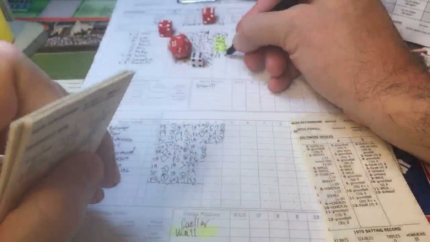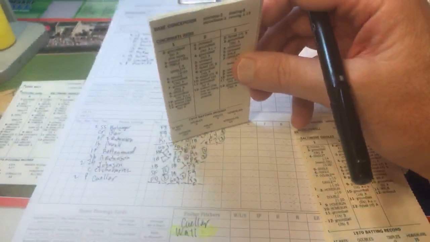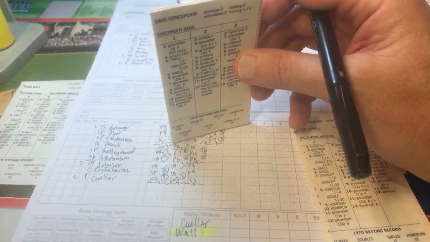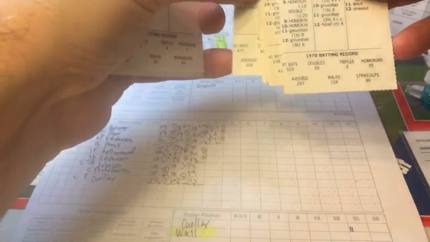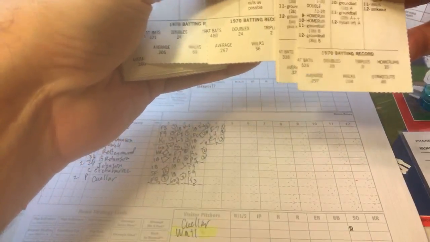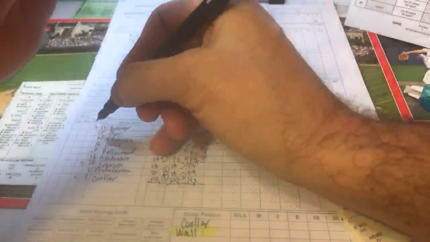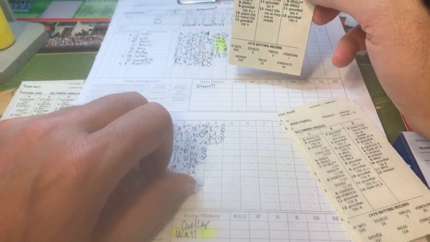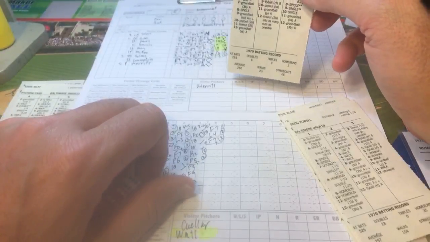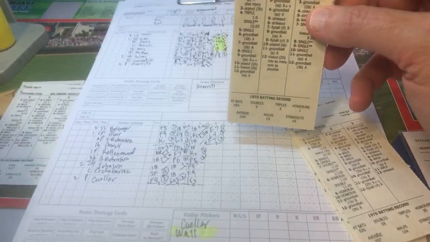So there's 2 away now. Runners on first and third. One center fielder for Blair. They respected his arm and it wasn't deep enough to score. And it's going to be Dave Concepcion.